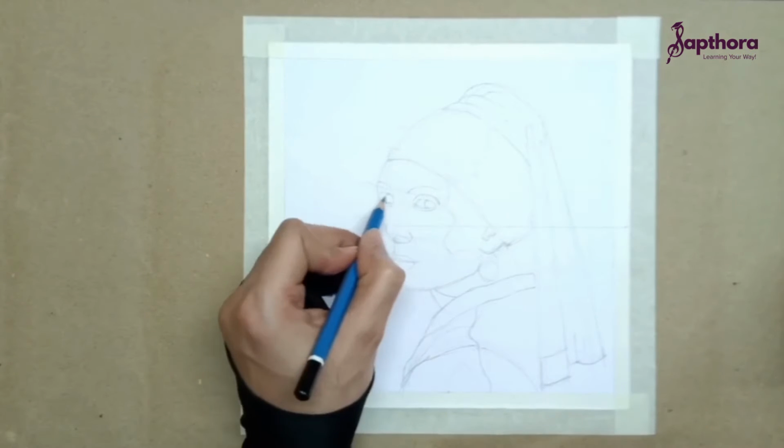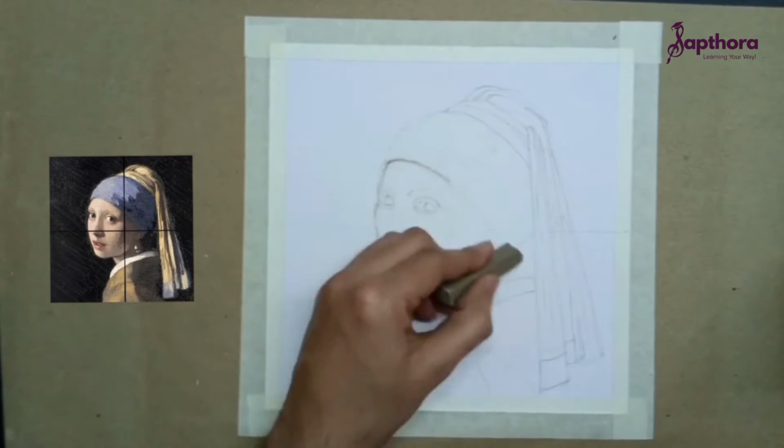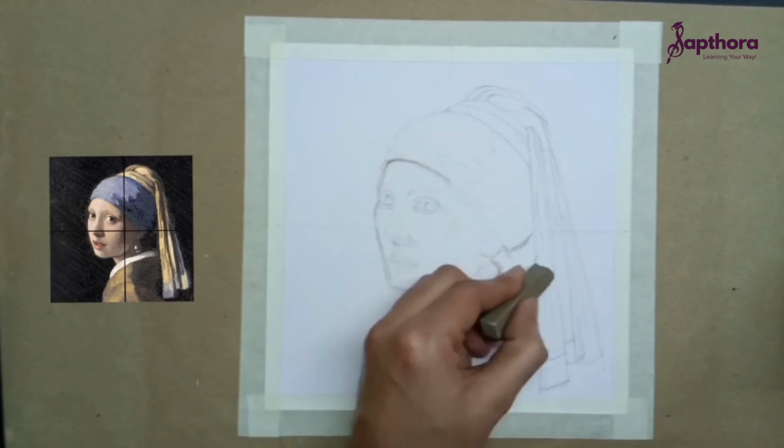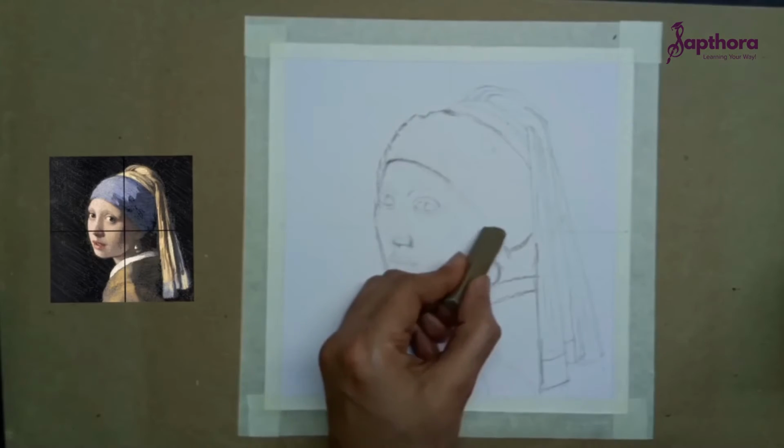Drawing is almost complete. Now I'm using soft pastel and first mark contours and shades for suggestion so that we understand the light source.